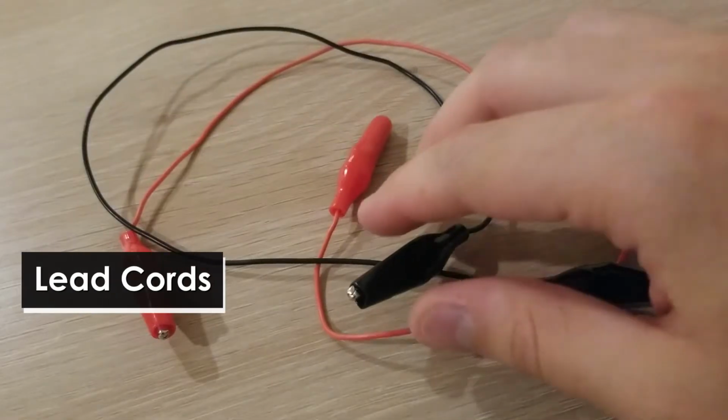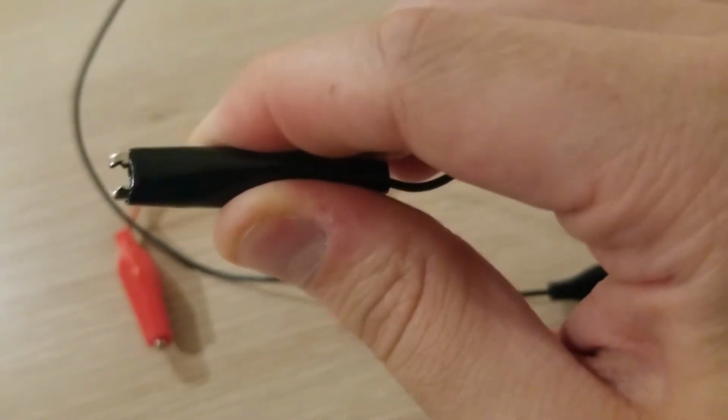To use your lamp board, you're also going to have to gather a few extra supplies. First, you need at least 2 lead cords with alligator clips.